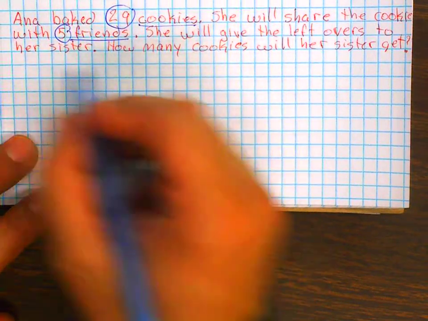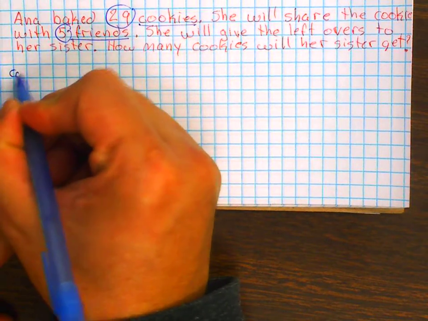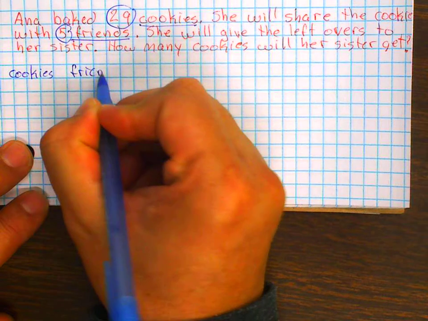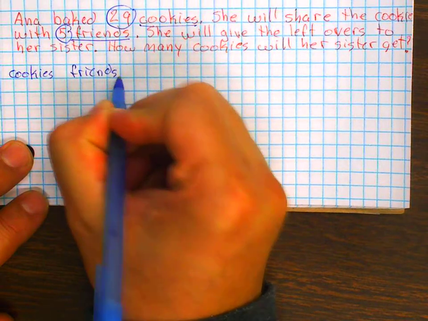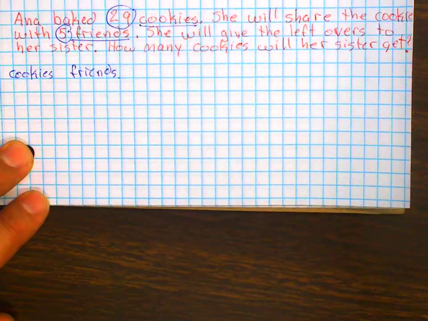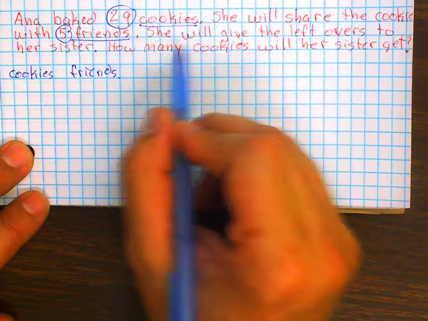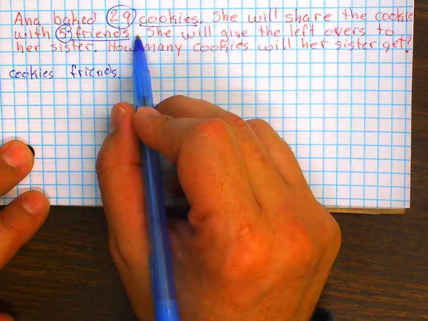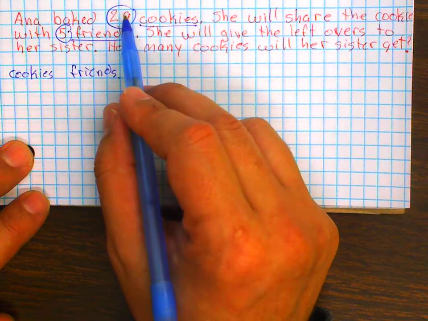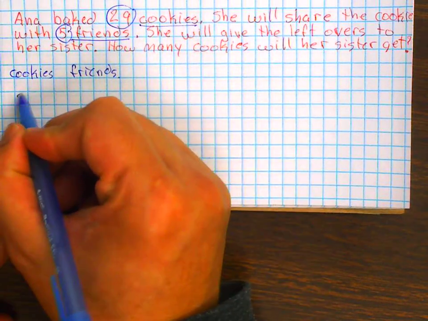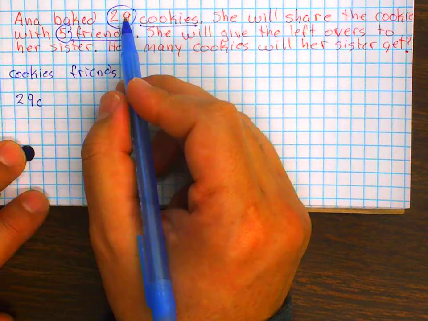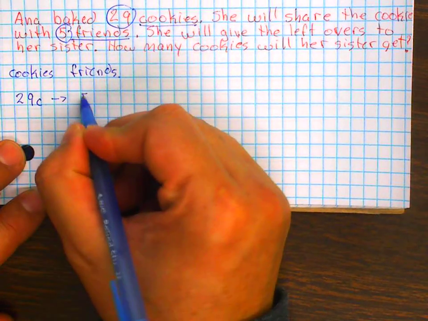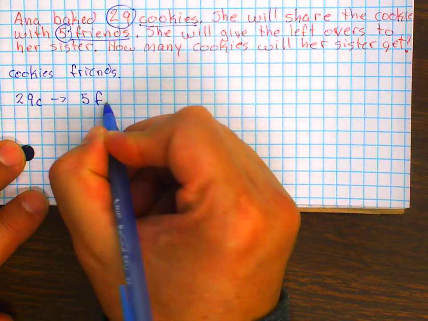So my relationship is between cookies. Yes, it's 6 people because her friends and her. Well, you're going ahead of me right now. We're stopping at this sentence right now. I know that she's gonna bake 29 cookies, and going to share those cookies with 5 friends.